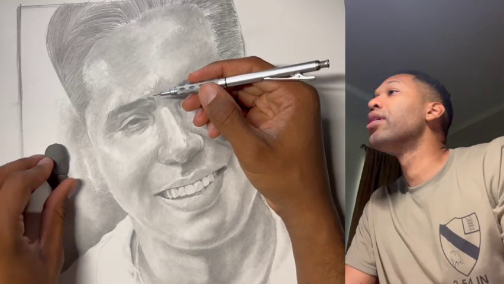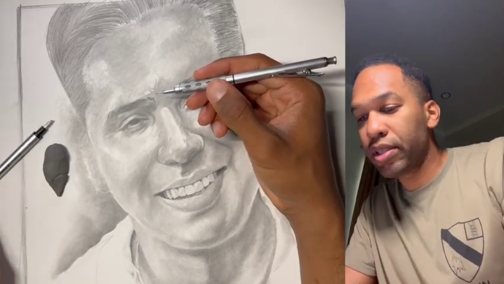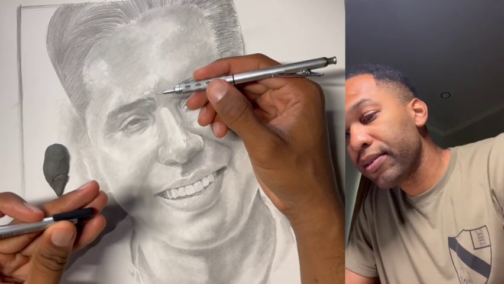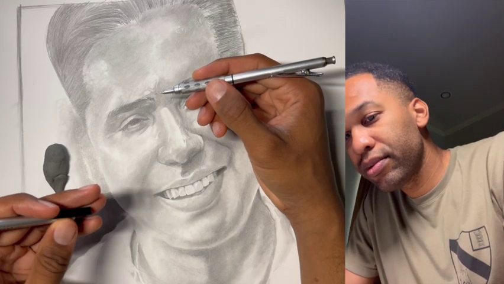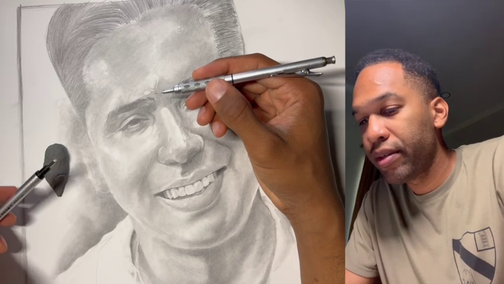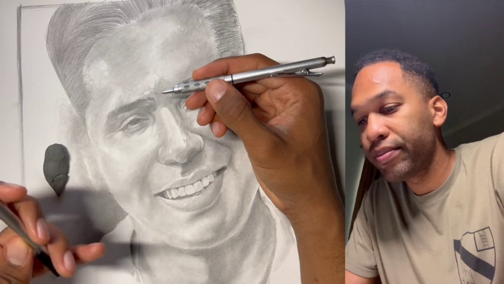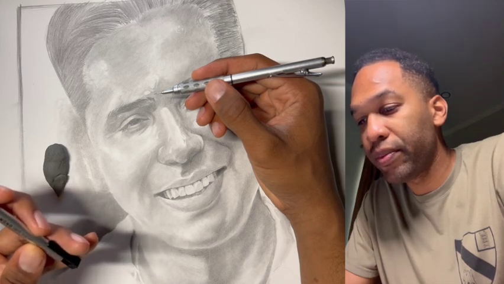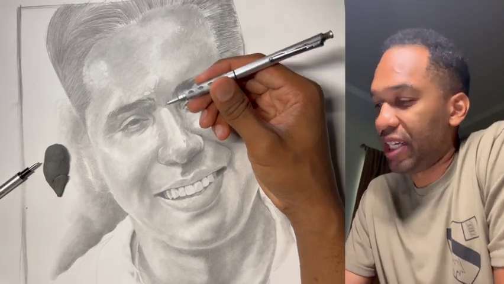I use the gum eraser and I use the pen eraser. I don't really like to promote any one brand. However, this has been one of the best pencil erasers that I've experienced.